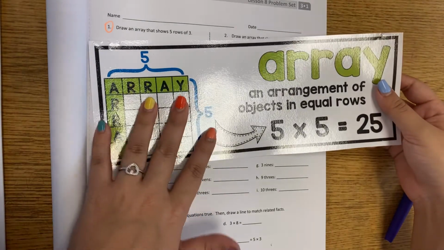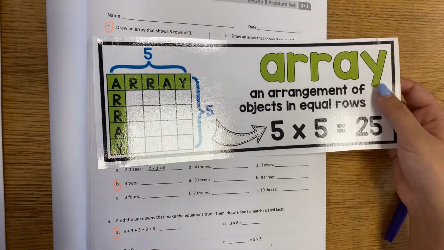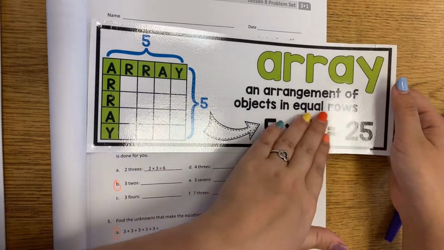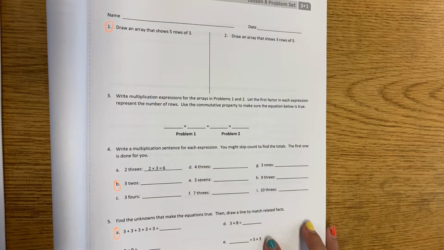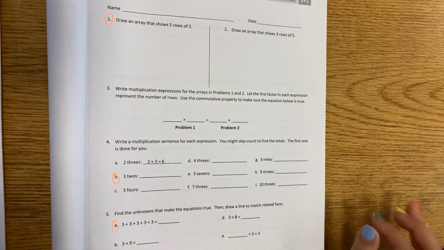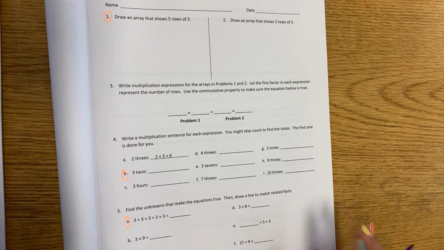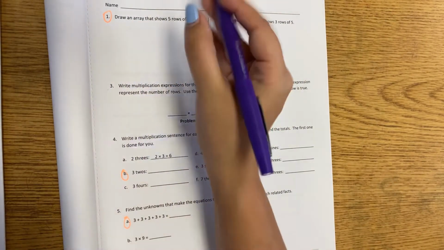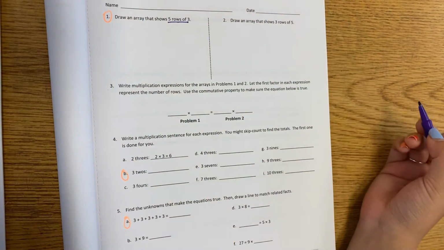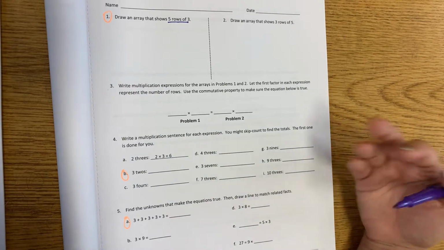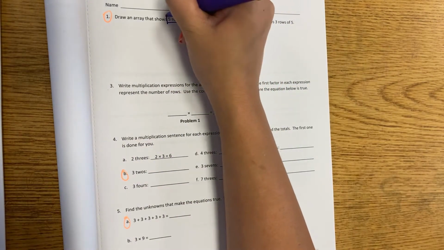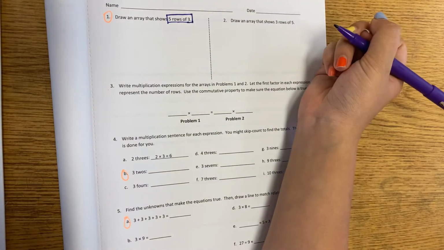And we're still working on making our arrays, our pictures of equal rows, okay? You can use squares, you can use circles, you can use X's, as long as everything is in equal rows. So for question number 1 today, I've circled the ones that I'll be working through with y'all. Question 1 says, draw an array that shows 5 rows of 3. So this is very similar to what we did in yesterday's problem set. It already tells us what we need to draw. We need to draw 5 rows of 3.